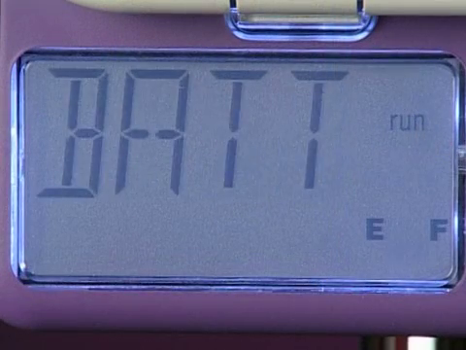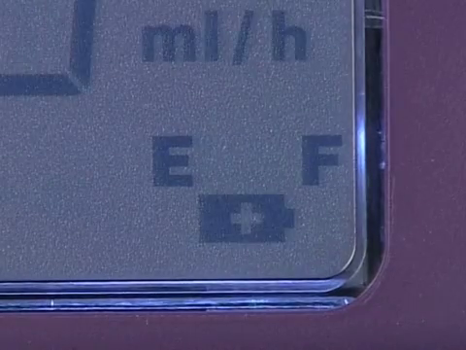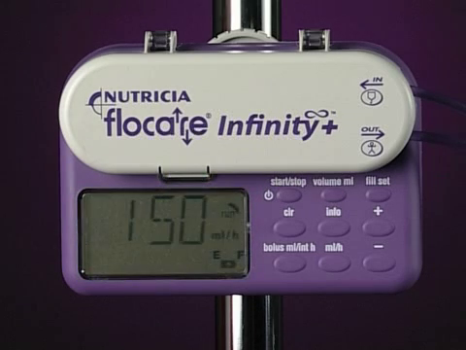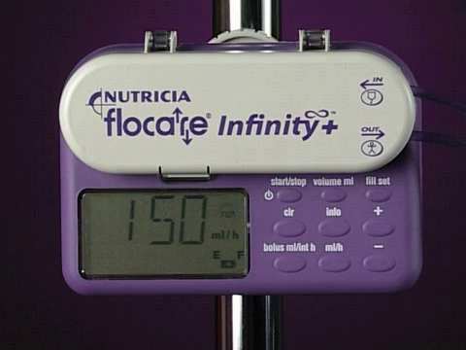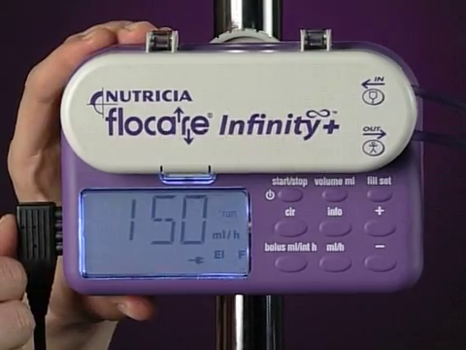The battery symbol will begin to flash when there's 1 hour of battery life remaining. In addition, the pump will beep every 2 seconds. As soon as you can, plug the pump into the mains to continue to run the pump and to recharge the battery at the same time. Recharging will take approximately 6 hours.